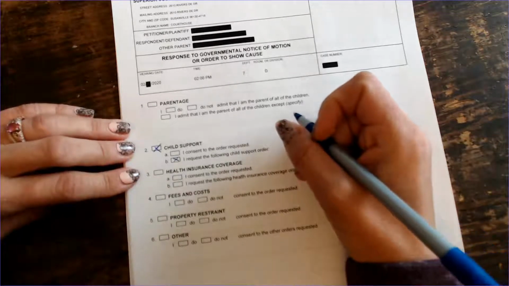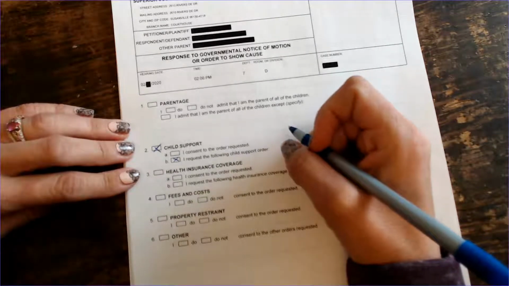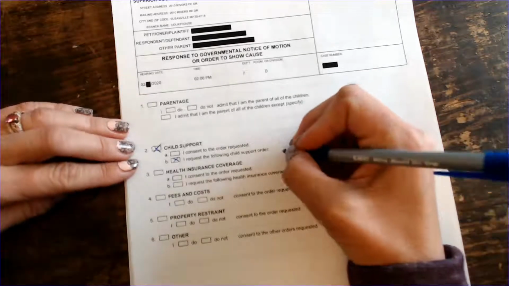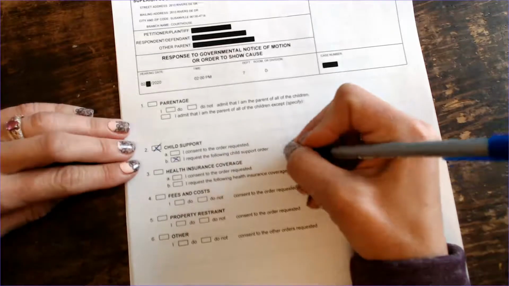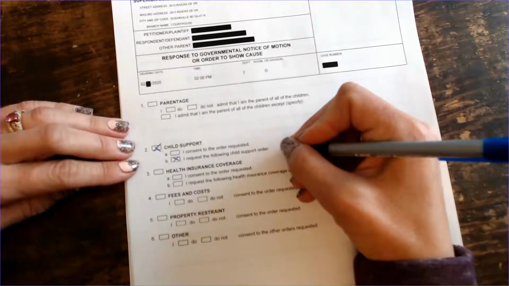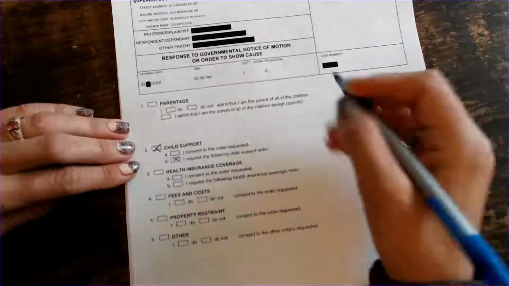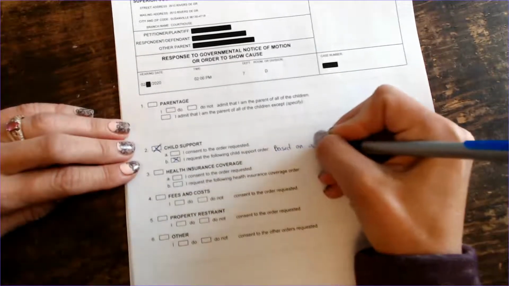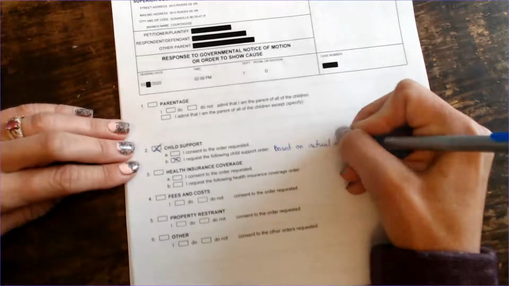In one of my videos, I go over how to do a child support calculation. But let's say Dad didn't do that, and he wants support based on his actual earnings. So I request the following child support order based on actual earnings.